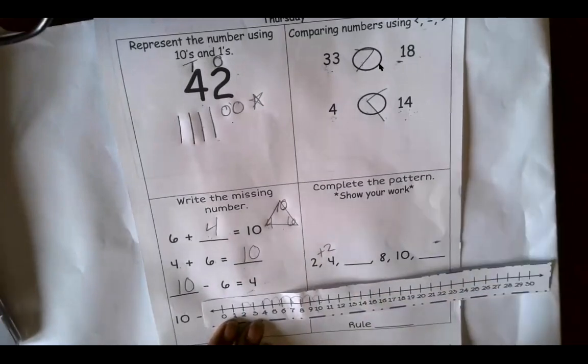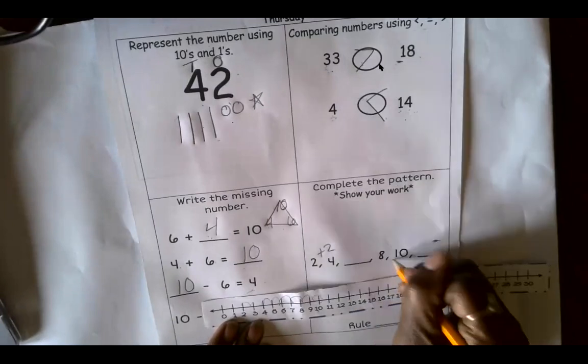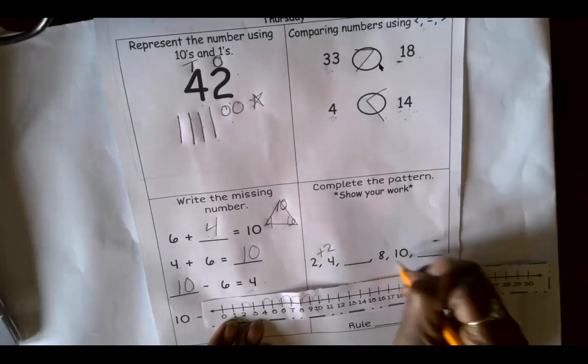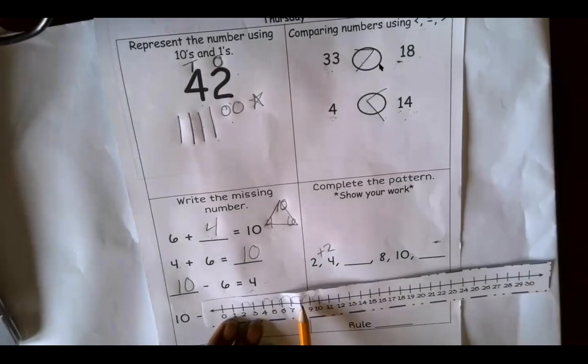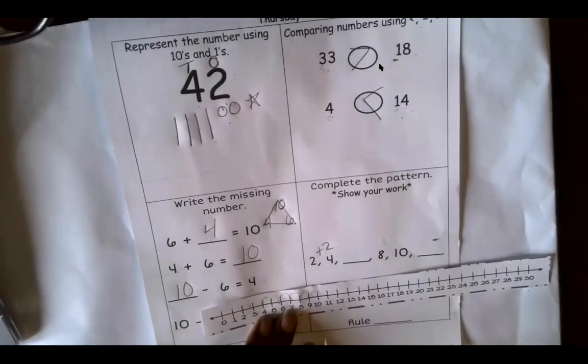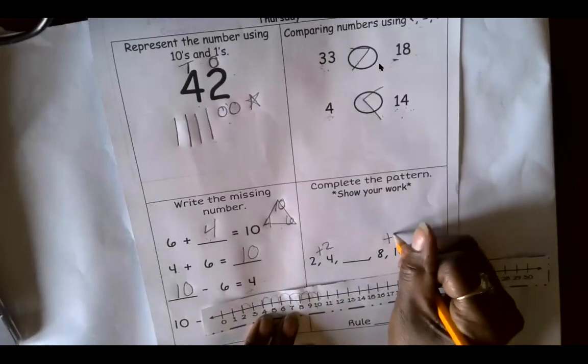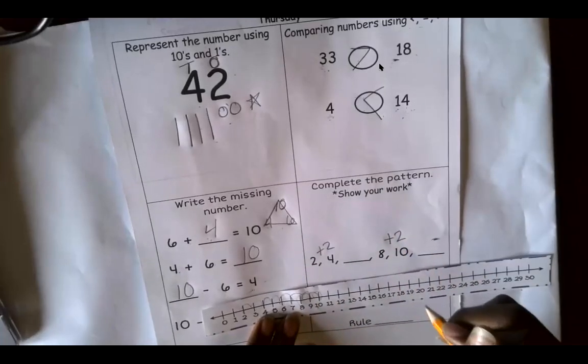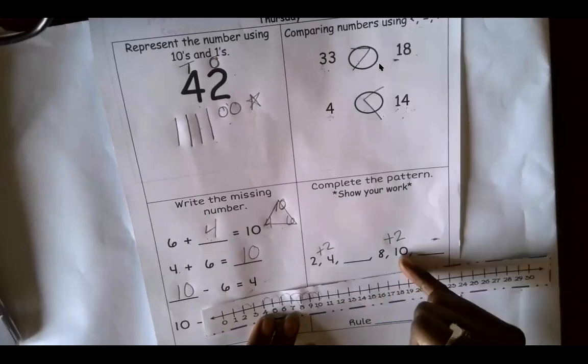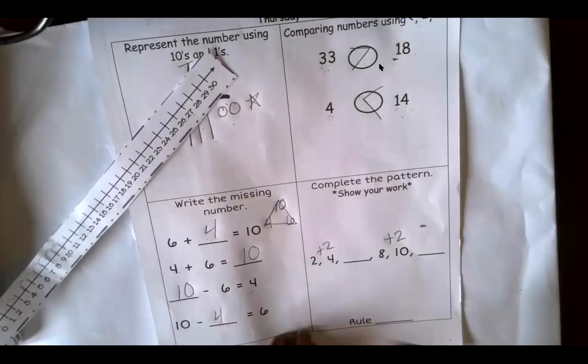So now I wonder what would come next. Well, let me check out this one. 8 to 10. Let me go to 8 on my number line. Excuse me, boys and girls. And then I'm going to jump until I get to 10. So here's 8, 9, 10. That was 2 jumps. So it looks like this pattern is going up by 2. So the rule would be plus 2.